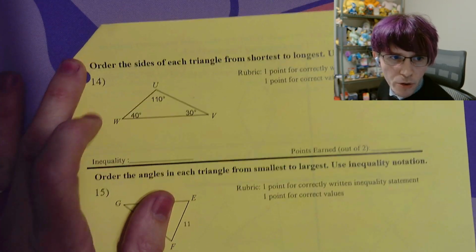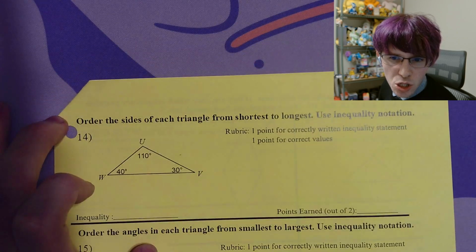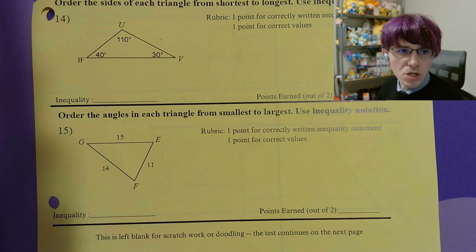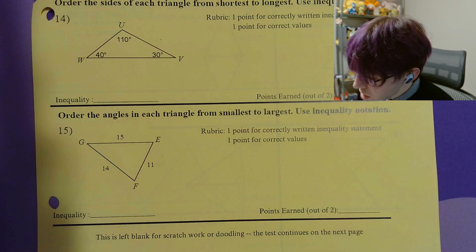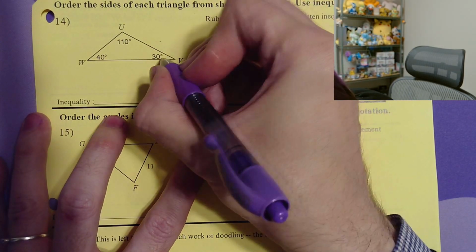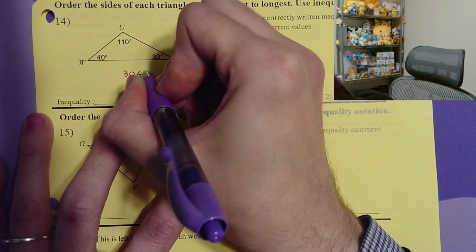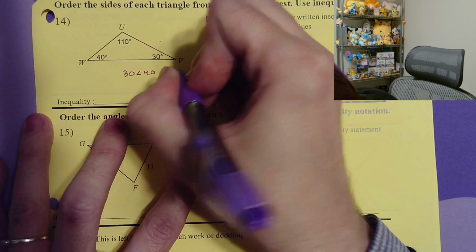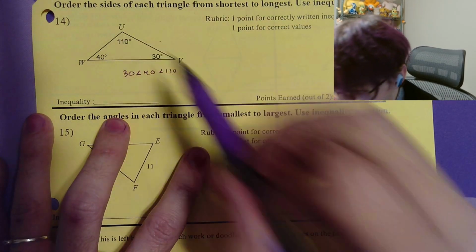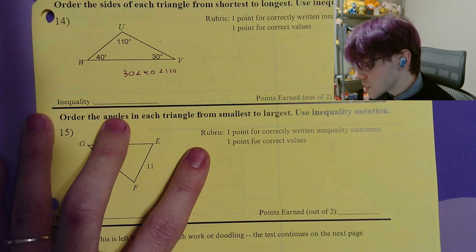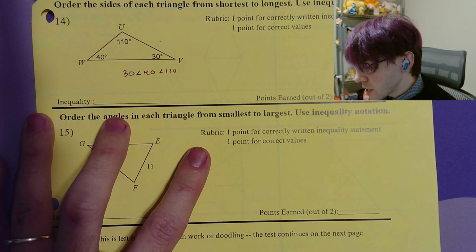Number 14, order the sides from shortest to longest. Use inequality notation. So when you're using the inequality notation on this one, you've got to remember that you're looking at the angles in order. So in terms of the angles, we know that 30 is less than 40 is less than 110. We know this is small, medium, big. And you want to go with the side the angle does not touch.